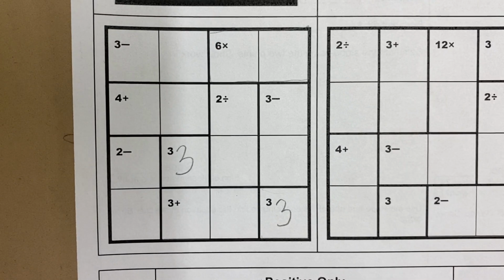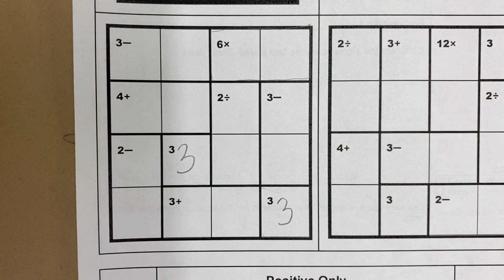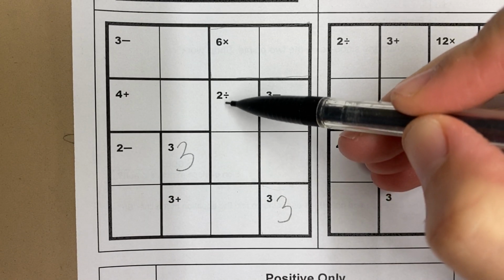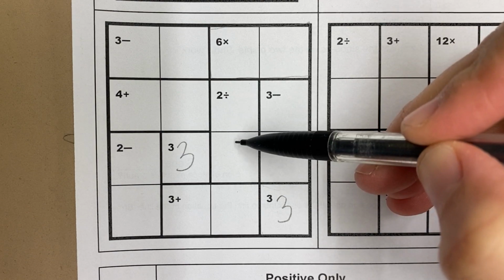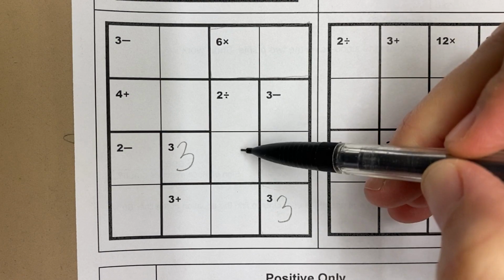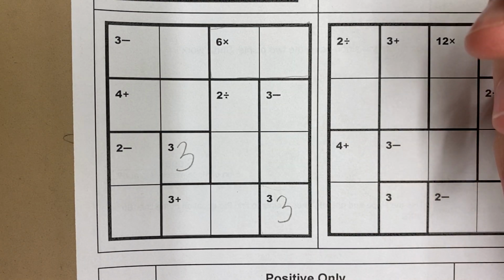So what I would do first is I would look around and I would say, okay, what's a cage that I can kind of solve right away? It wouldn't be this one. The reason is this could be 1 and 2, or it could be 2 and 4. So it could be 1, 2, could be 2, 1, could be 4, 2, could be 2, 4. Too many possibilities there. So I'm gonna find one that has less possibilities.